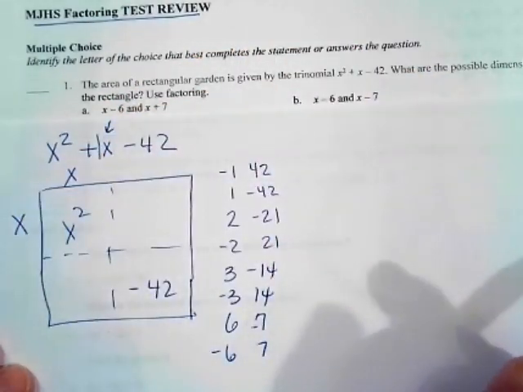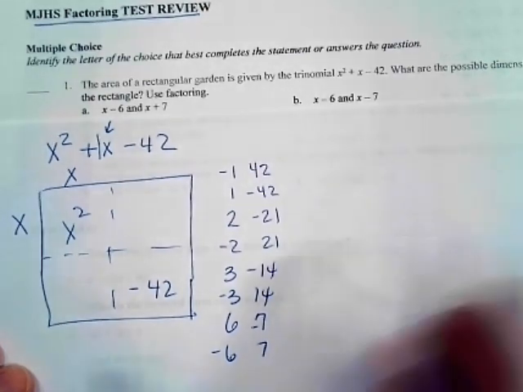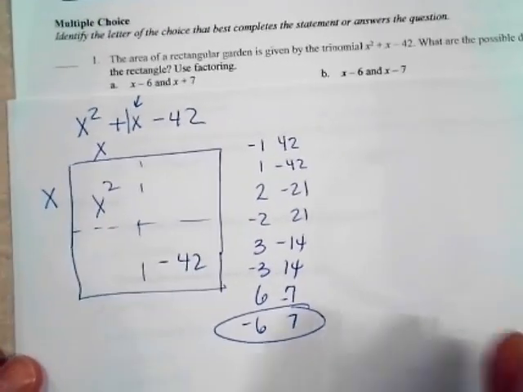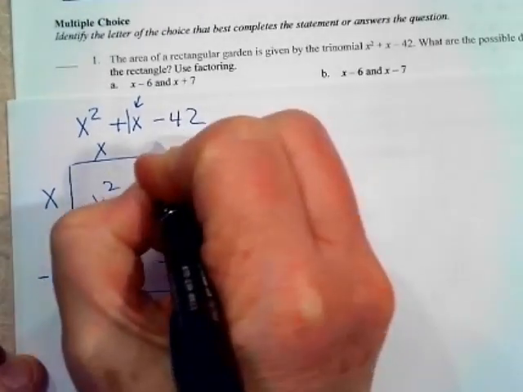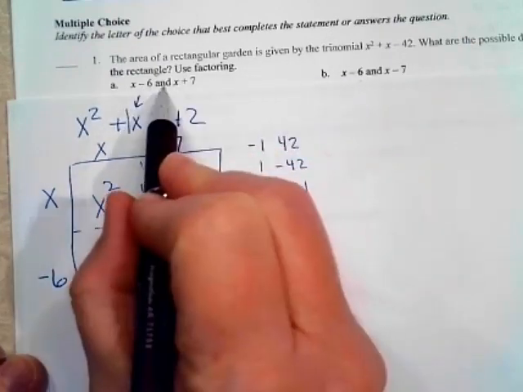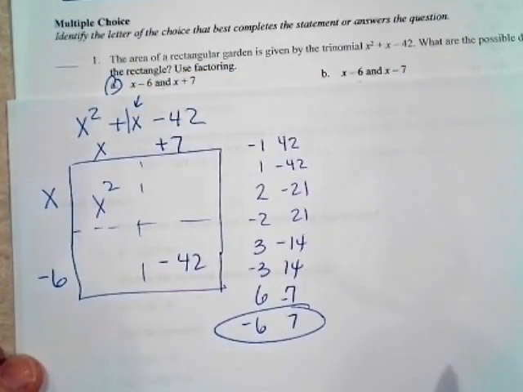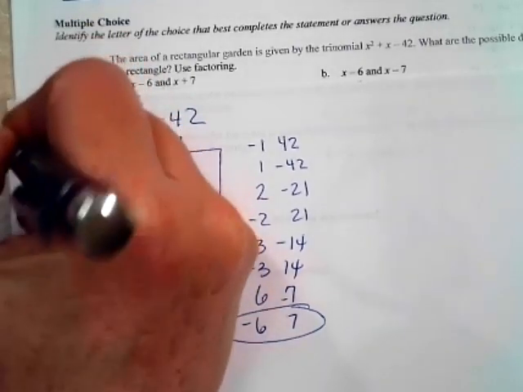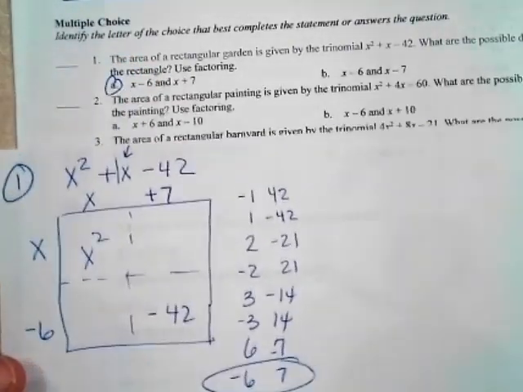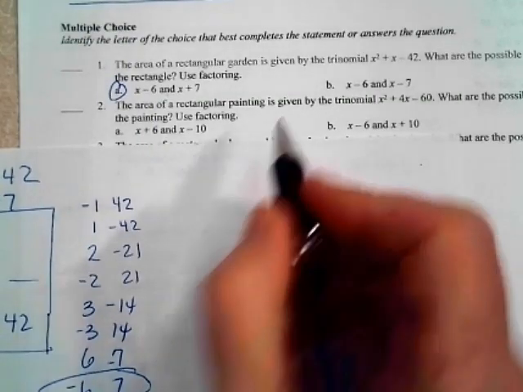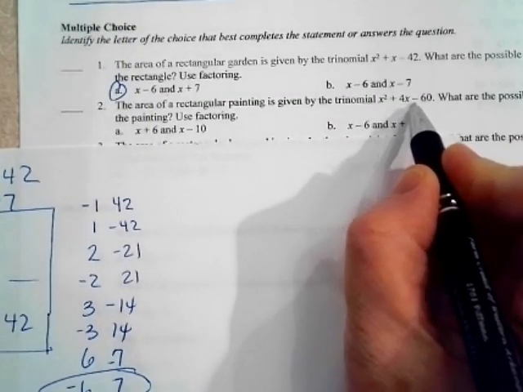It's going to give you a positive 1 in the middle. So that's going to be this pair, negative 6 and 7. So it's minus 6 plus 7. So which of these would you choose? A. It's number 1.